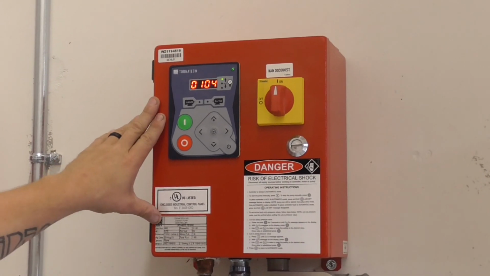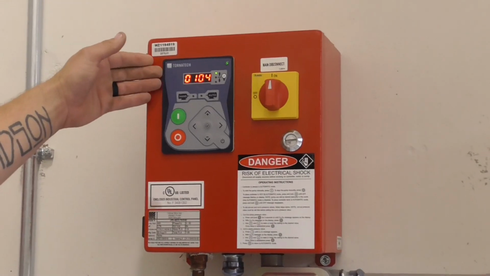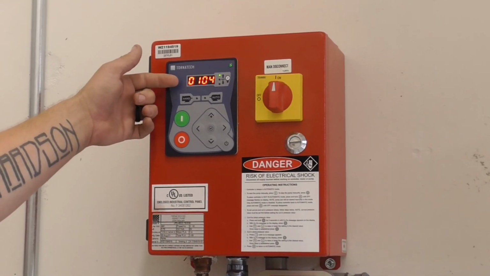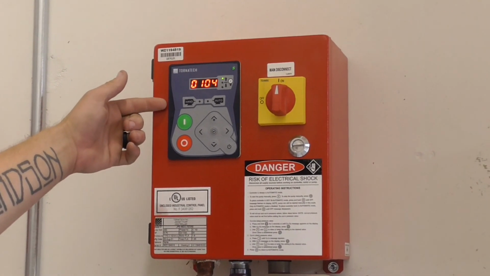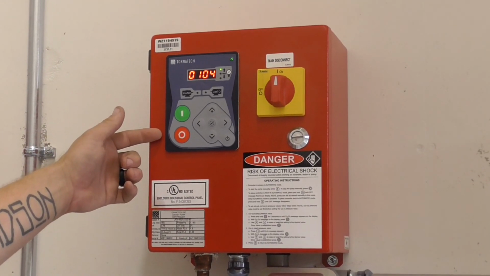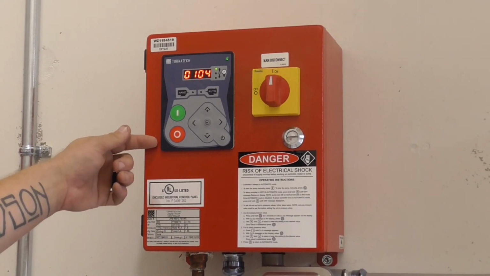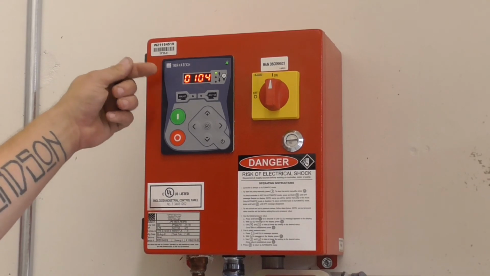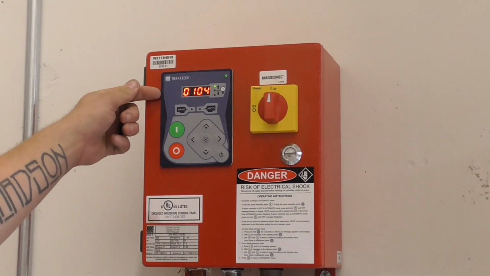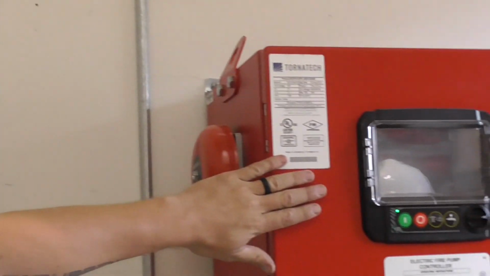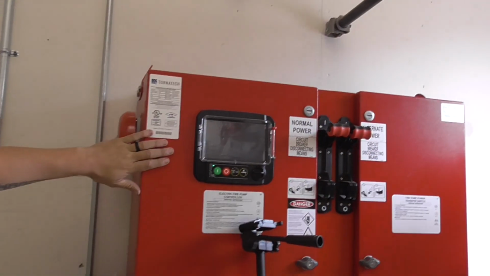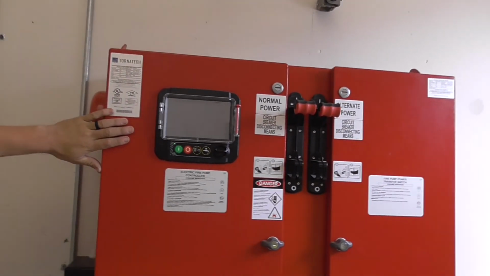If a sprinkler head goes off, this number right here, this indicates the PSI. It's going to drop dramatically, and this jockey pump is going to kick on. It is not going to be able to maintain this pressure. That's when your main pump kicks on. This is the main controller for the main pump.